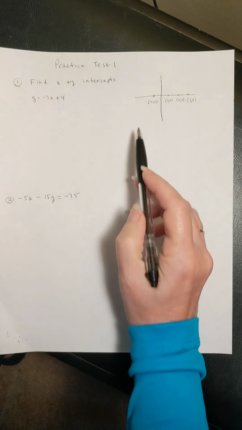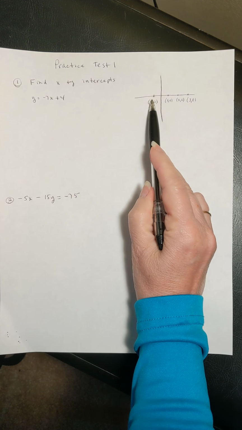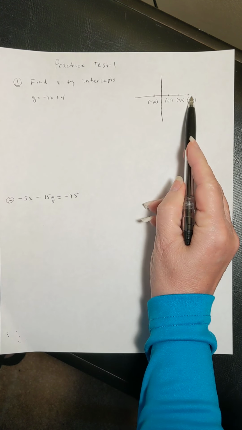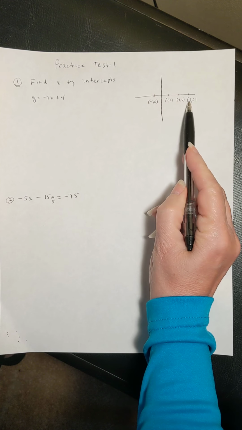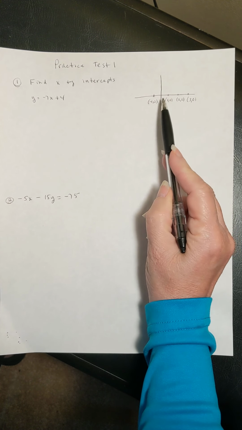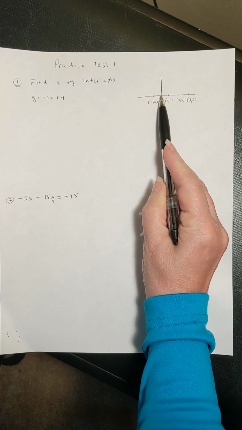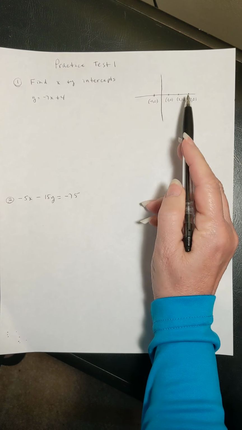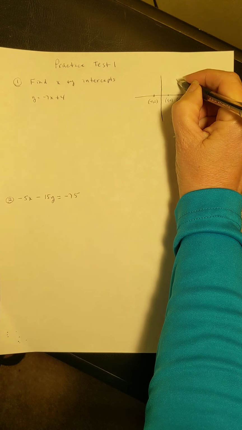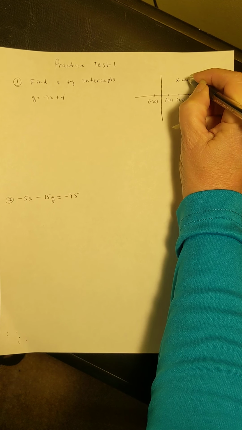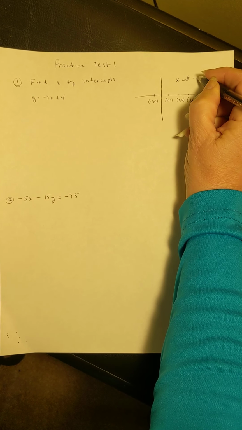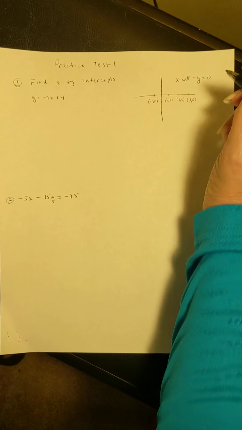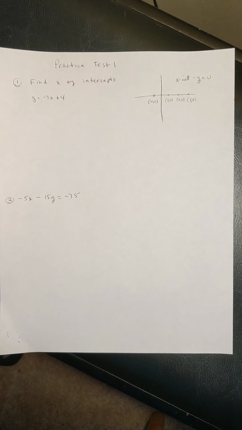Now, if you notice, on all of the x-intercepts, your y-coordinate is 0, because you're saying just start at the origin and go over, but don't go up any. So when you look for your x-intercepts, the y coordinate will always be 0.